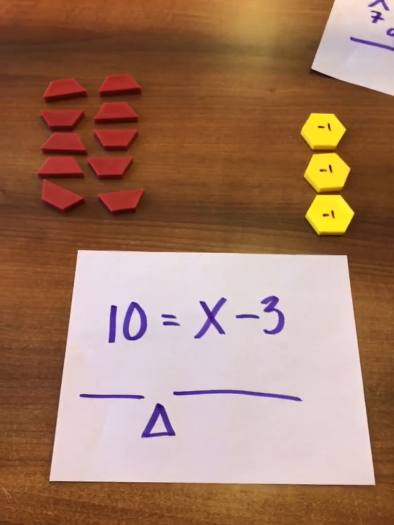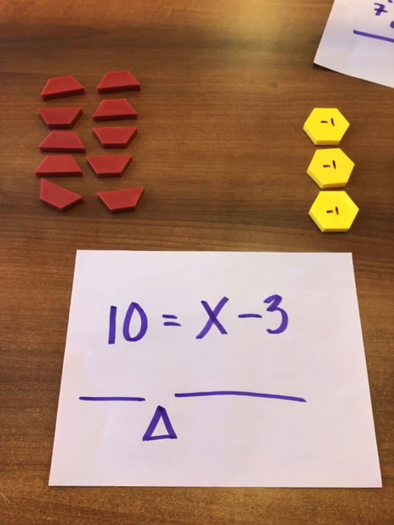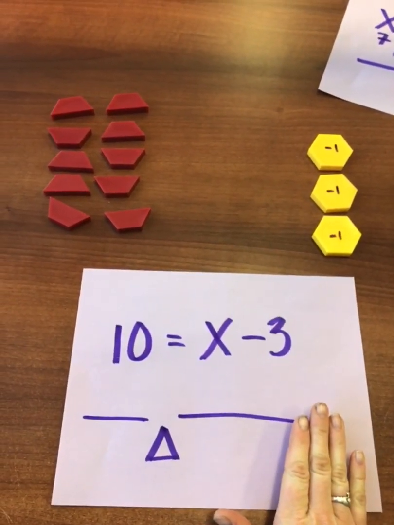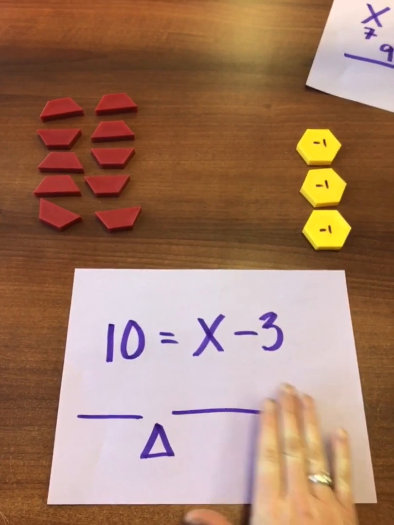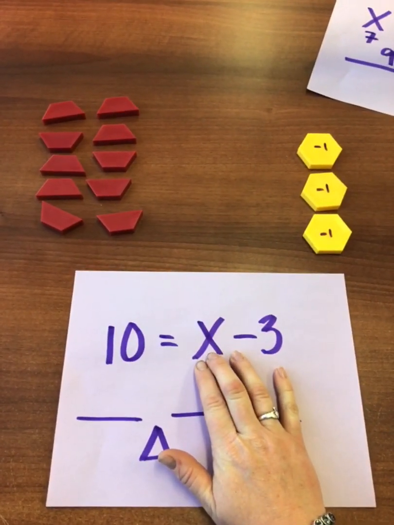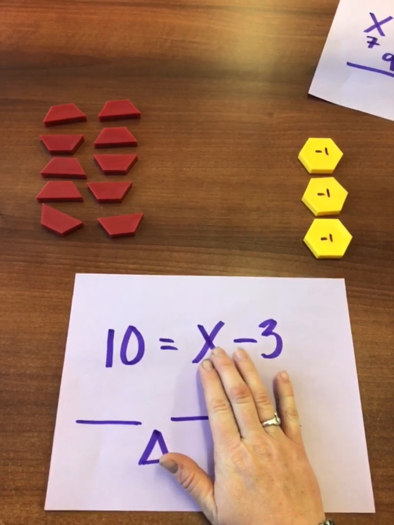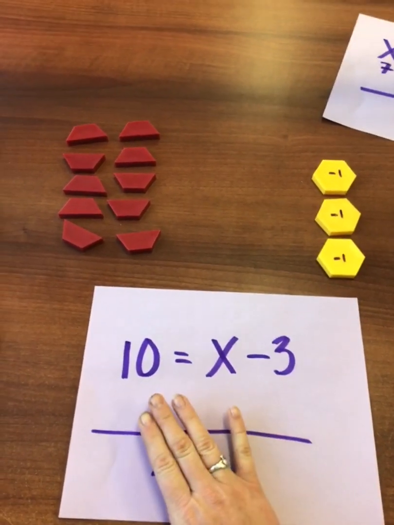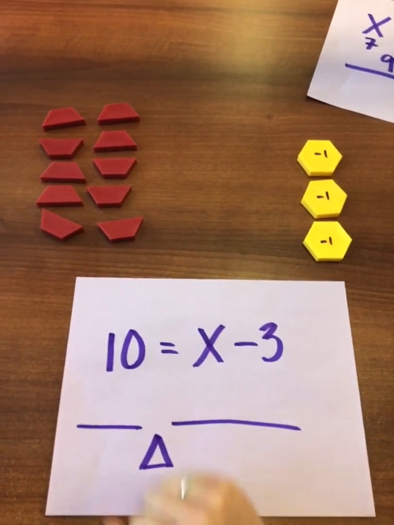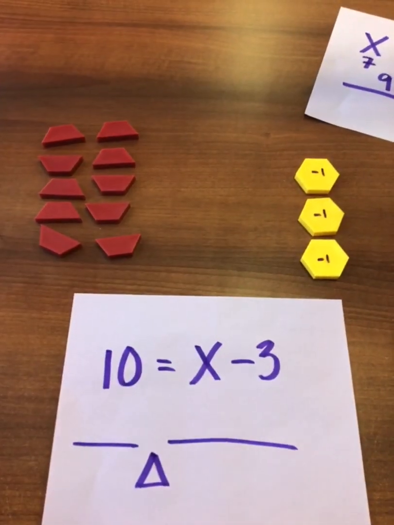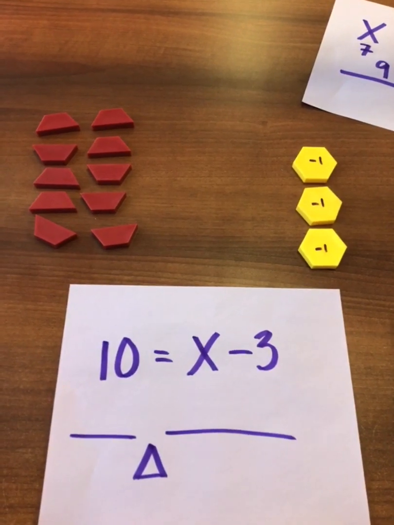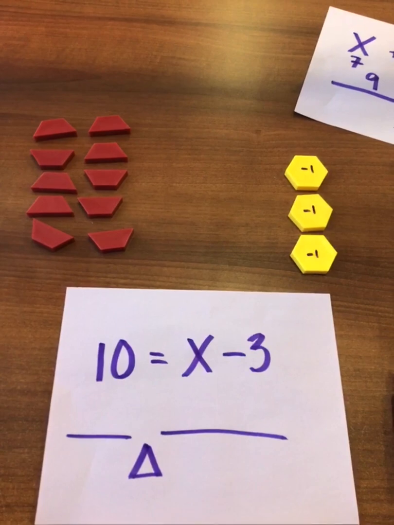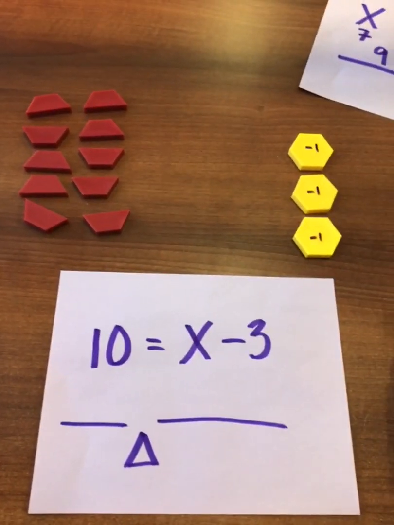On this next equation, I have 10 on the left-hand side, and on the right-hand side, I have x minus 3. So I have to figure out what x is. I have to figure out a number that I can take 3 away from and still come up with 10. So I have 10 manipulatives up here to the left. So I need to figure out what is a number that I can use to take 3 away.